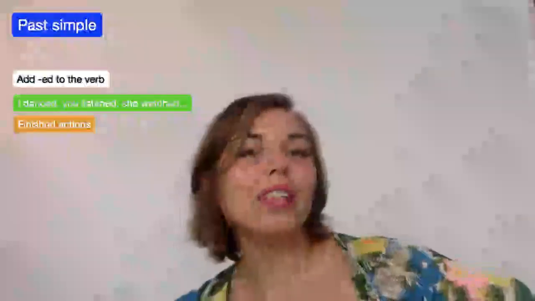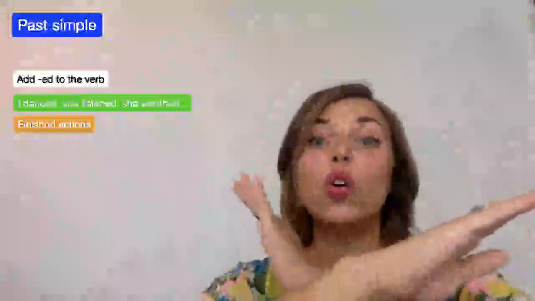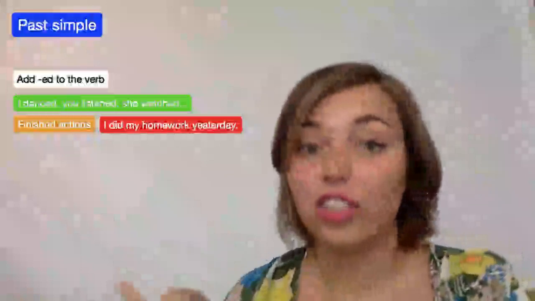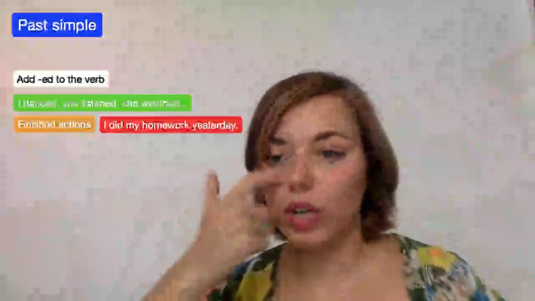For example, I danced, you listened, you watched. Now, if it is an irregular verb, in this case, it is the second column, okay? The second column of the irregular verbs list. Good. So, the first use of the past simple is for finished actions. Something that started in the past, finished in the past. There is no connection to the present. For example, I did my homework yesterday. Yesterday is finished, the action is finished, everything's finished, okay?